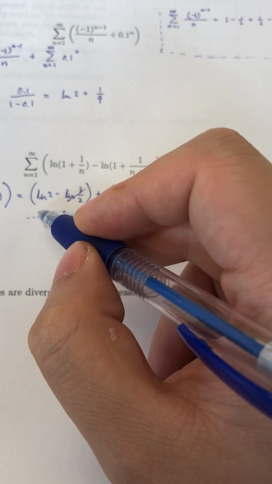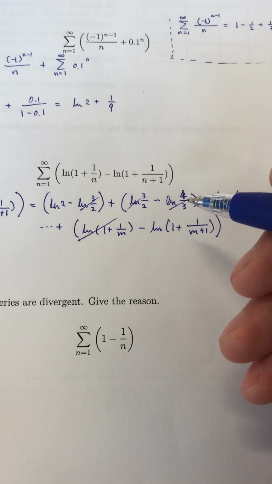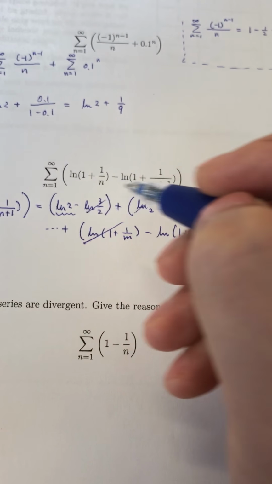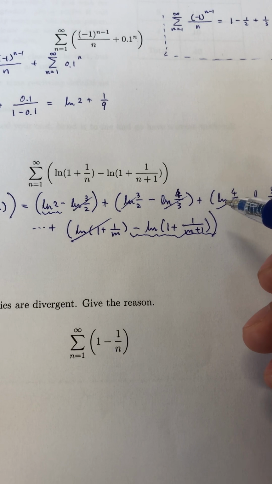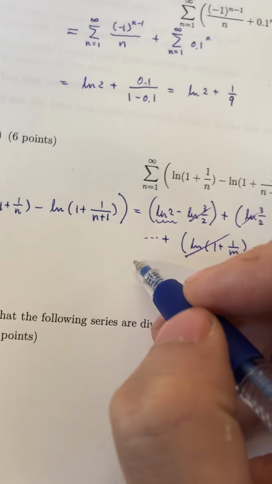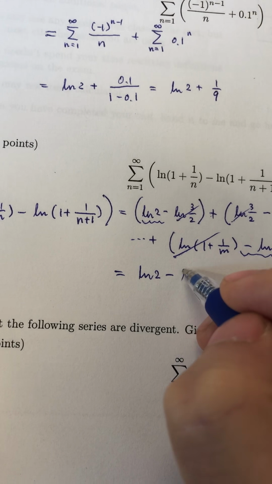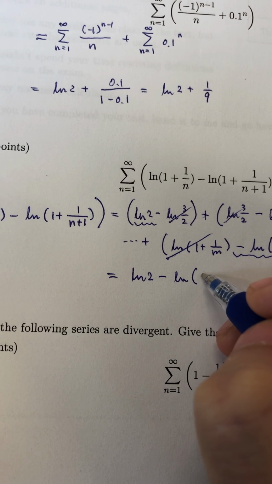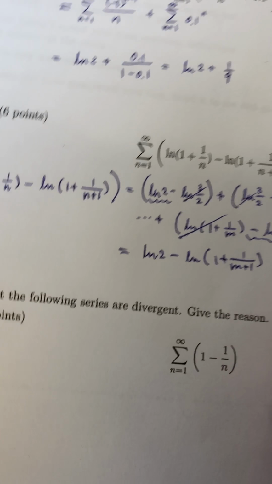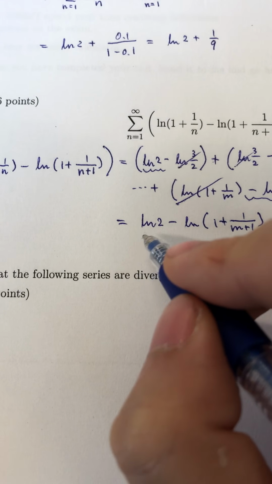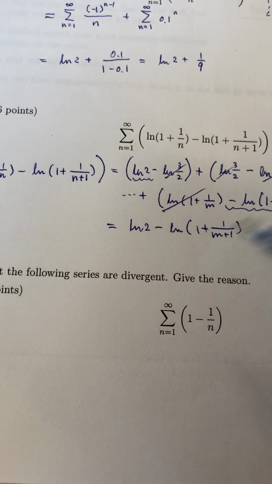Including this one is cancelled by the term previously. The only thing remaining will be the first term, log of 2, and the last term, negative log of 1 plus 1 over m plus 1. And write it here. So this is the nth partial sum of this series.